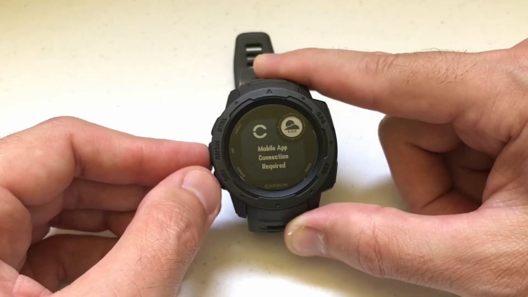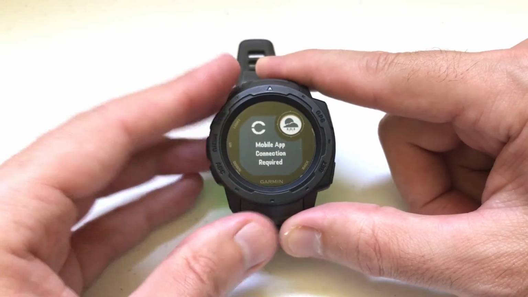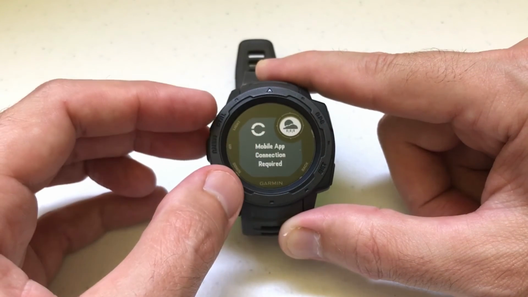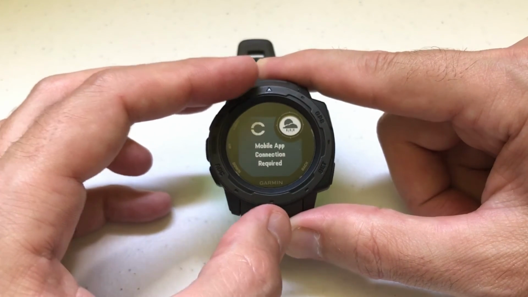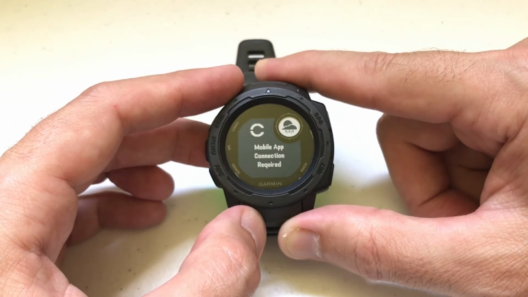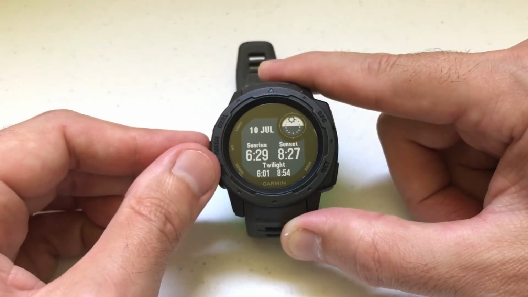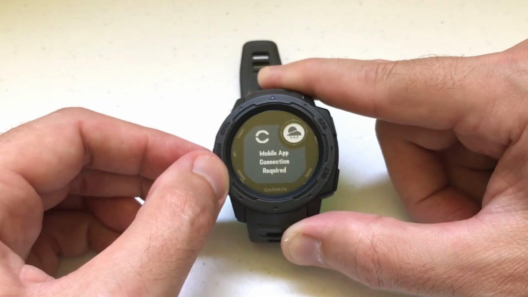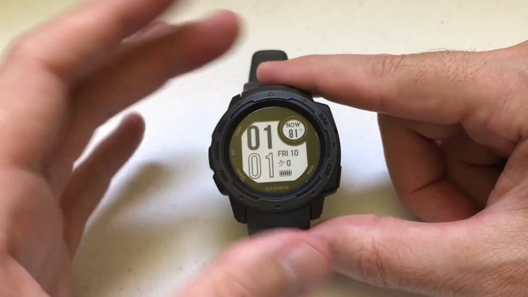The one thing I will mention is some of these widgets require mobile connection, some of them don't. For example, the weather widget is what I'm on right now. It's saying mobile app connection required. The reason being is the watch doesn't really track that. It basically uses your phone, and the watch just displays the information from your phone. So there are some widgets that require a cell phone connection in order to be able to display the information. But they're pretty useful.